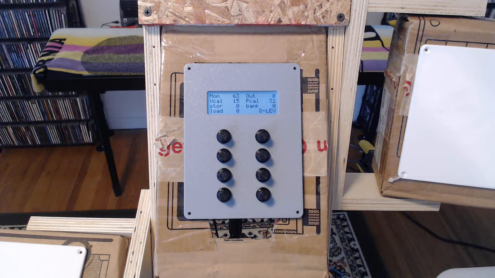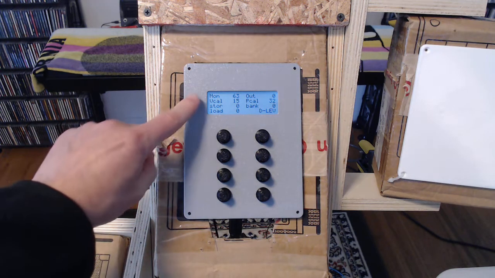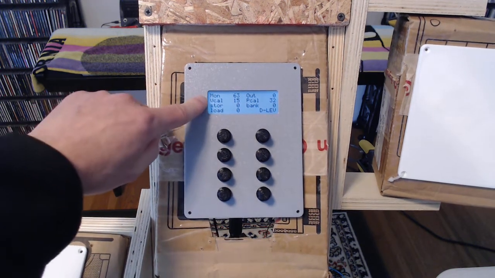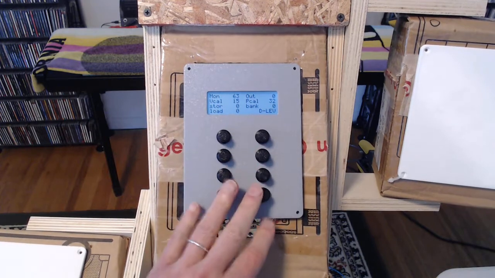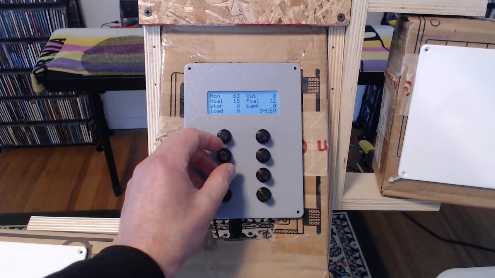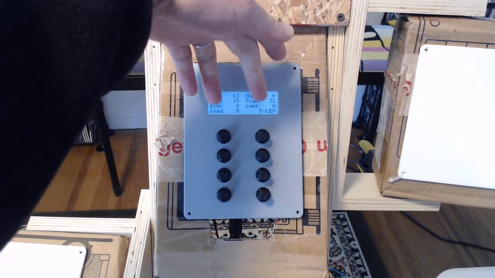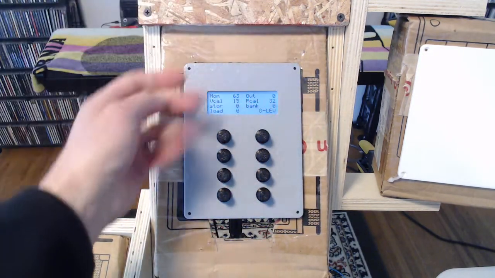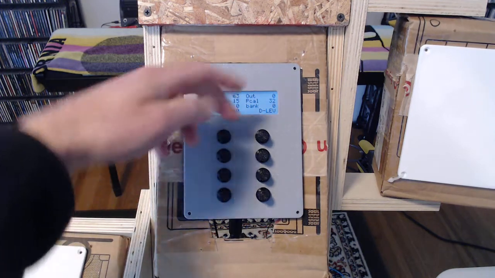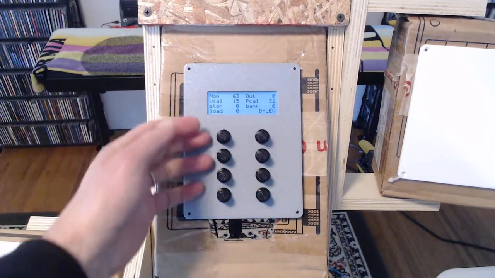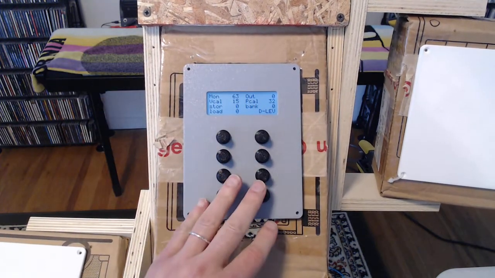This is the first in a series of short videos that demonstrate the various features in the D-Lev. In this video, I want to go over the user interface, which you can see here. It consists of an LCD and a group of encoders that you can turn and press. So you can see that there are two columns here of entries and 4 rows. And similarly, there are 2 columns and 4 rows of encoders below it.